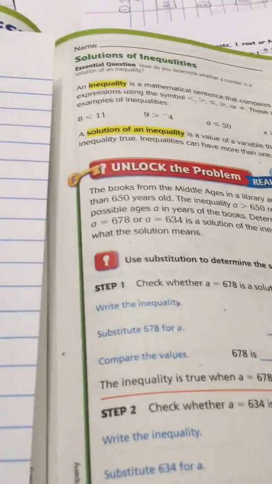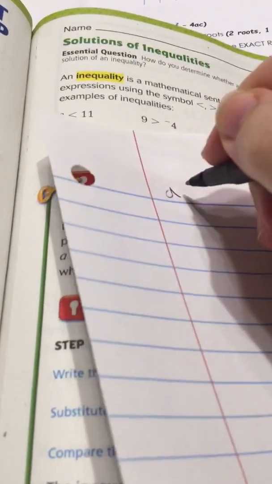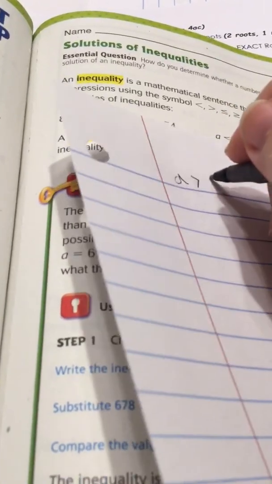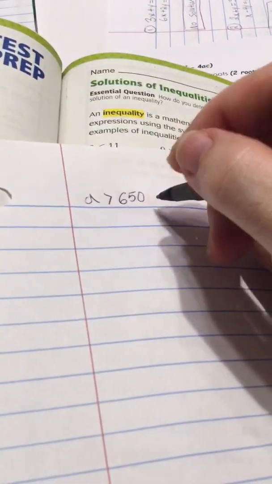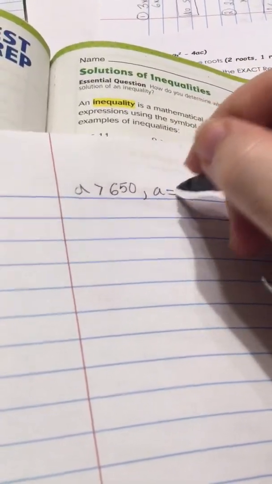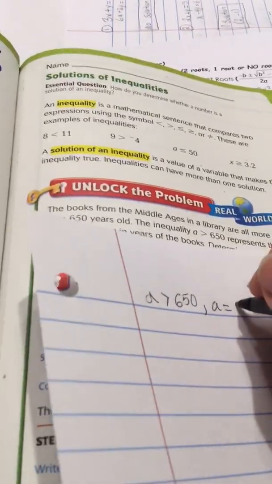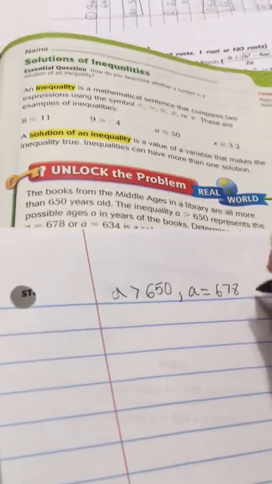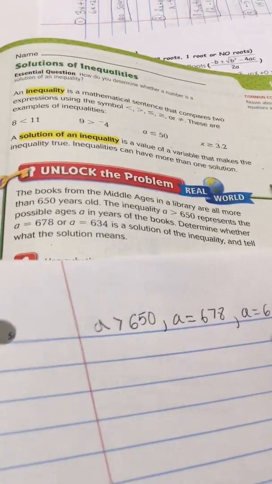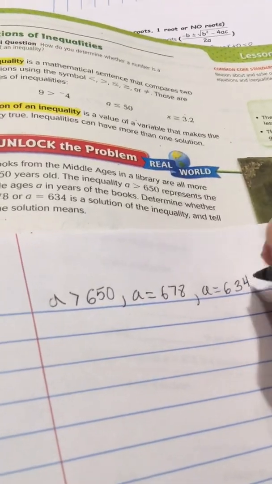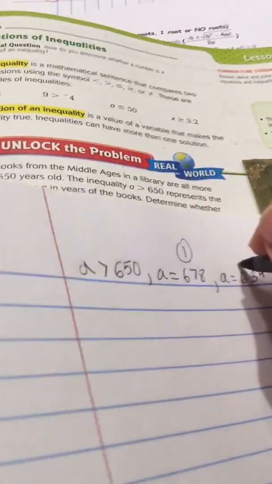So first, they're telling us that whatever number we choose has to be greater than 650. They're saying to check A is equal to 678 and to check A is equal to 634. This is the first one they want us to check. This is the second one they want us to check.